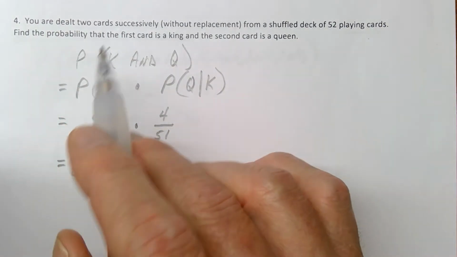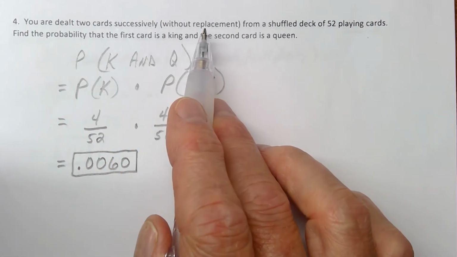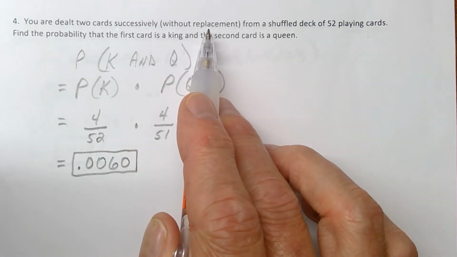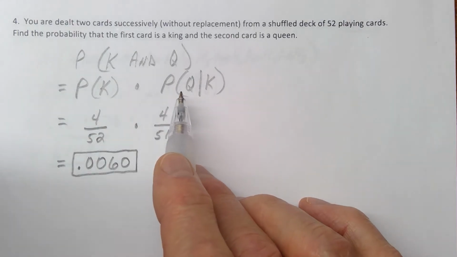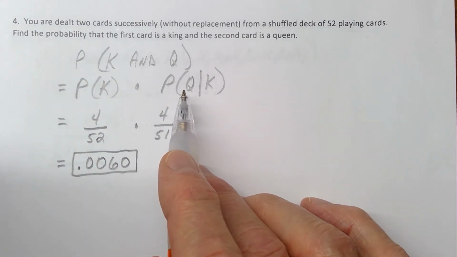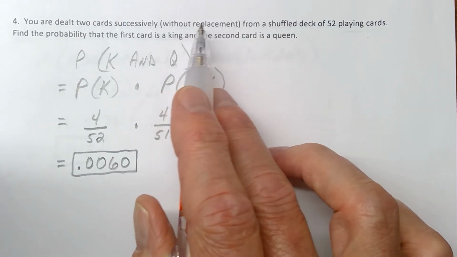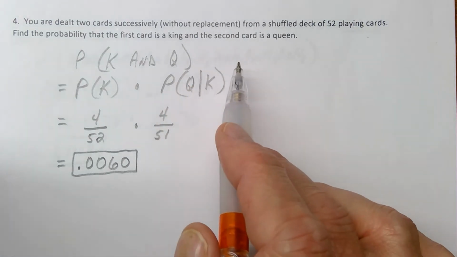Okay, so now let's calculate the same thing without replacement. So we're going to draw the king on the first draw, but we're not going to put him back. And then we're going to calculate the probability of drawing a queen on the second draw. So first card's a king, second card's a queen, and you didn't put the king back. You didn't put the first one back.